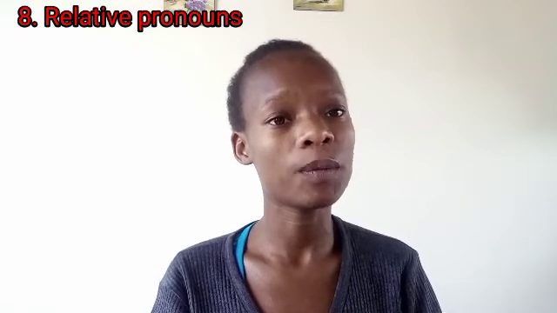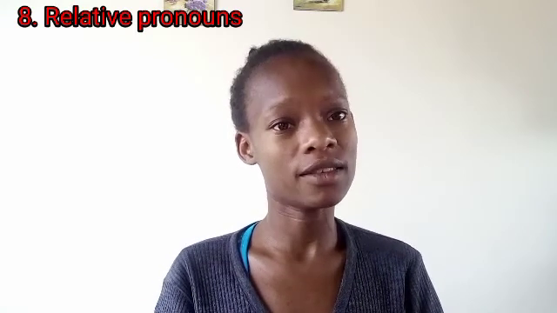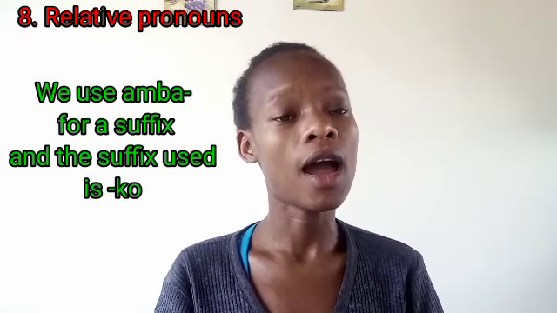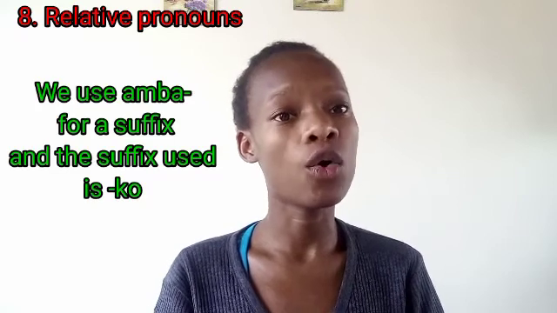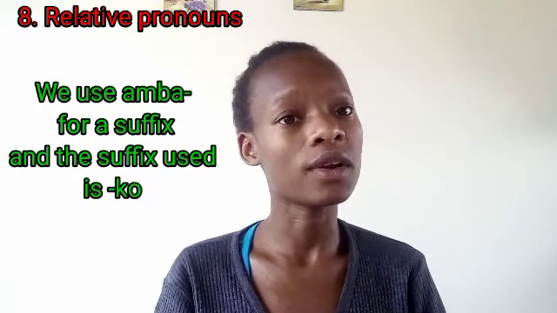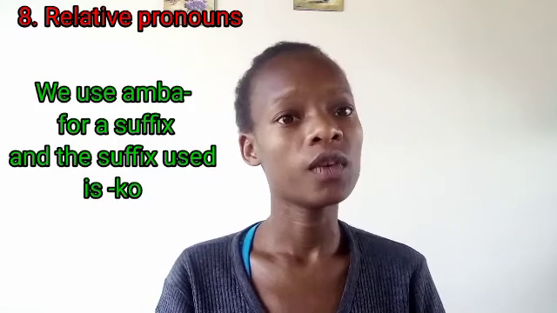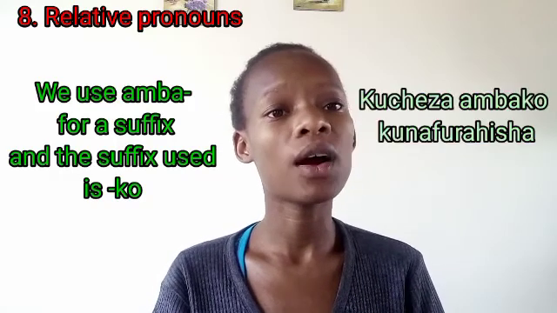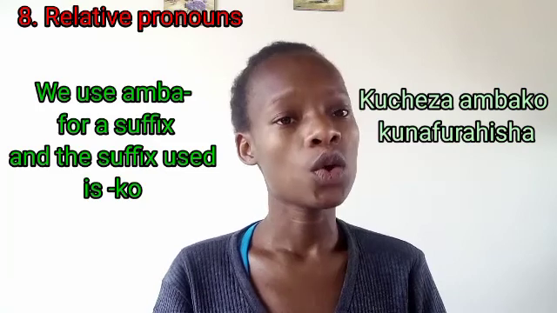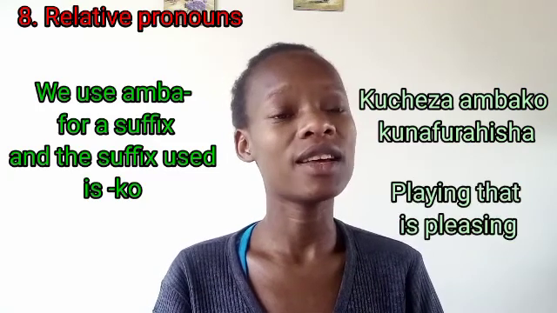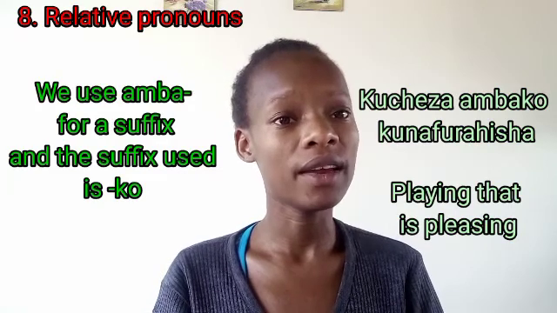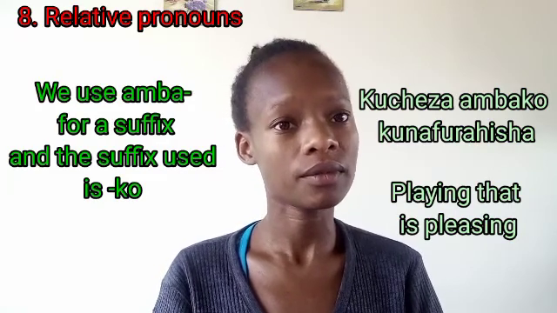You should know, because there are some sentences that can't take a prefix, and others that can't take a suffix. So when using a suffix, we use amba plus the suffix, which is ko. The suffix used is ko, or the infix used is ko. Kucheza ambako kunafurahisha. Playing that is pleasing.